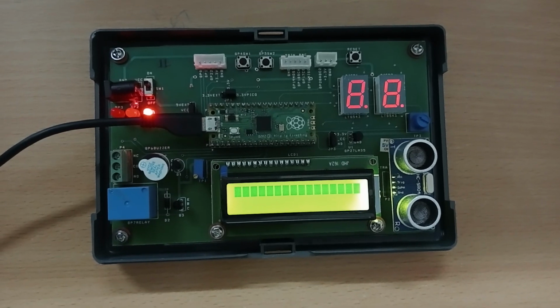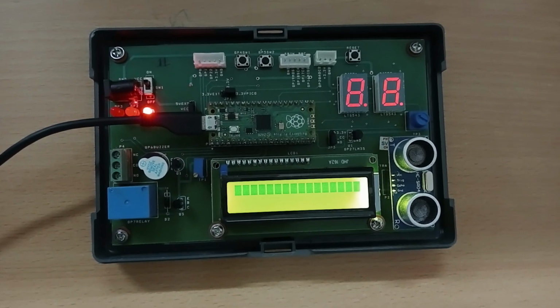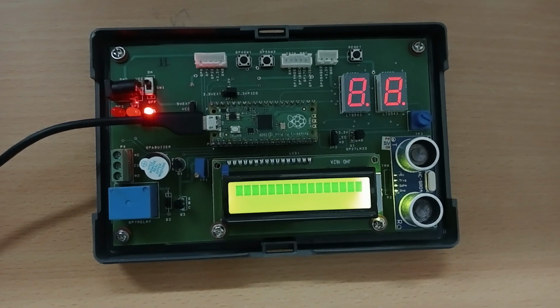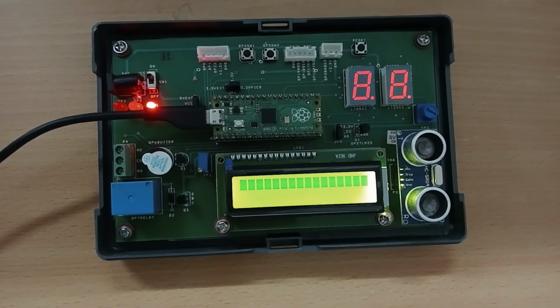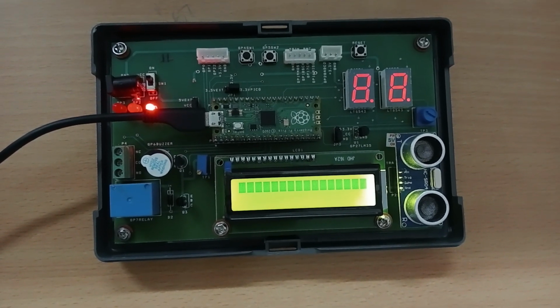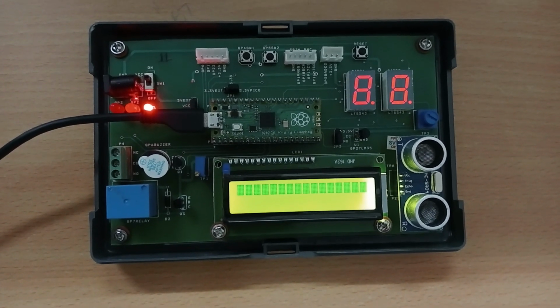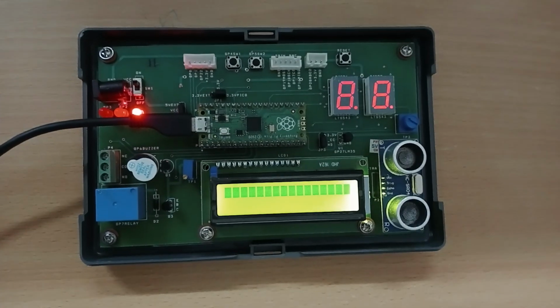Everyone, in this presentation we are going to see how to interface a buzzer with RP2040 in the carrier board from Vi-Microsystems. Here you can hear the buzzer sound. This is the buzzer which is connected to the RP2040.